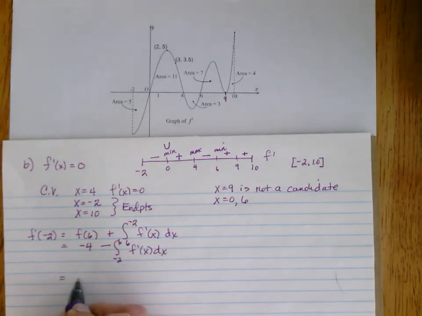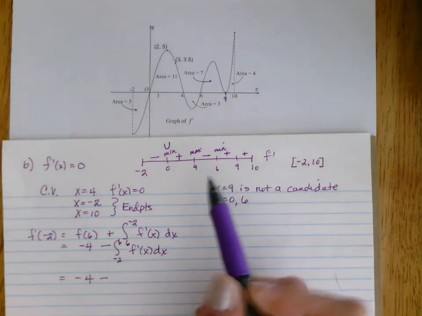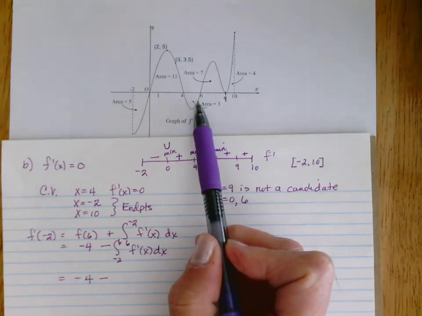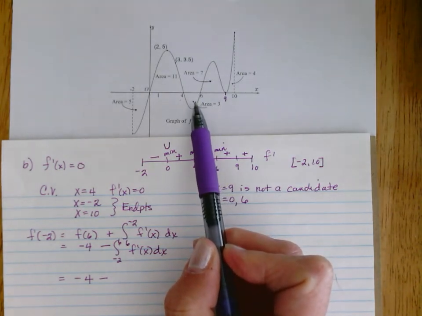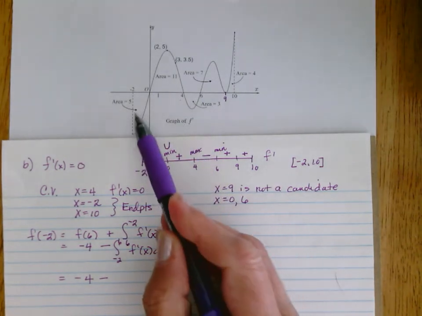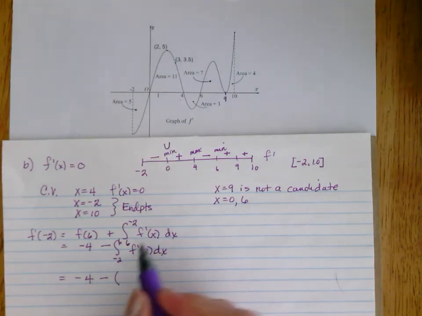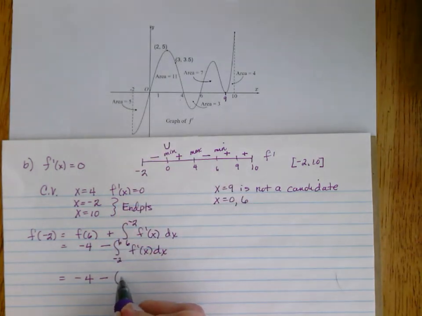So that's going to give us -4 minus, and now I'm looking at the area from -2 to 6, but I'm just using the values. The area would be positive, but because it's below the x-axis, those values are going to be negative. So minus, from -2 to 0 is 5, so that's going to be negative.